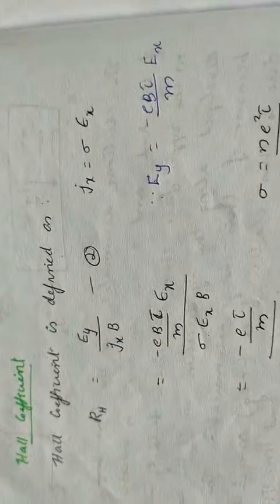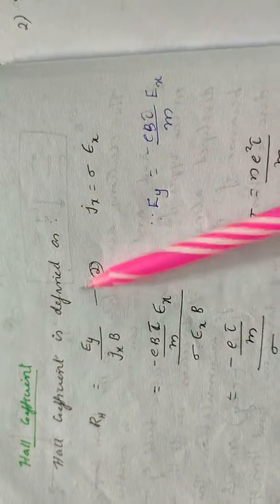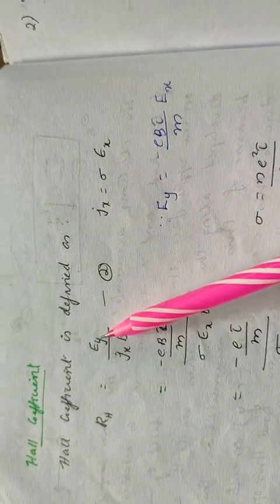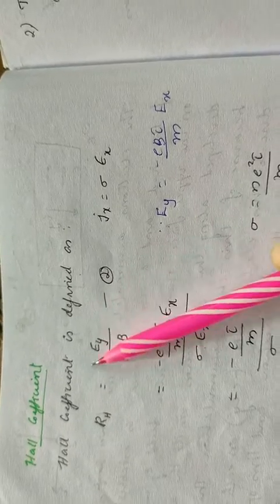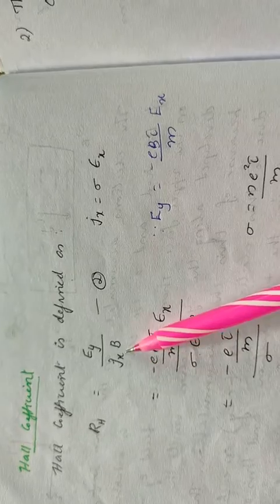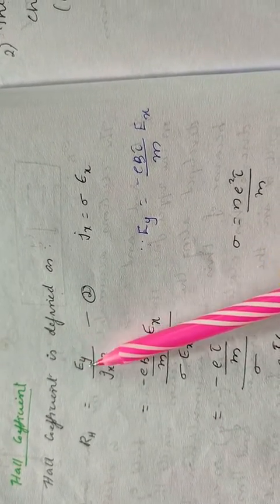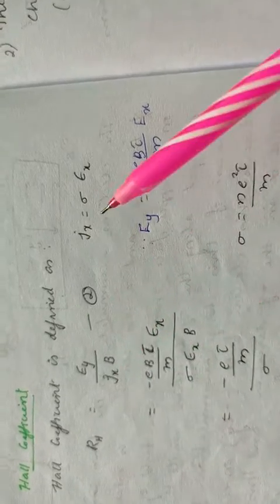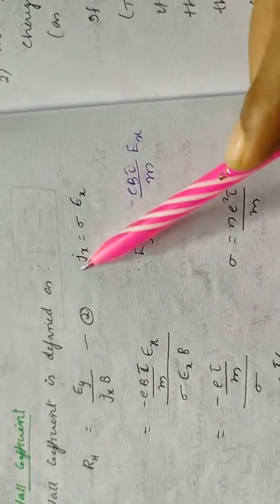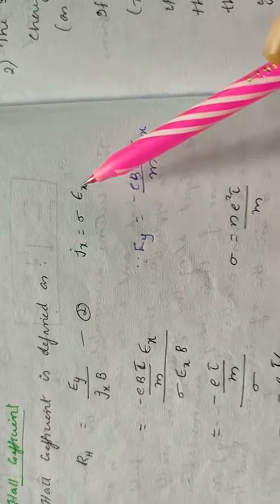Now what is the Hall coefficient? Hall coefficient is defined as the ratio of the Hall field to the product of current density and the applied magnetic field. So this is Ey by Jx into B. Jx is the current density, it can be defined as sigma into Ex.